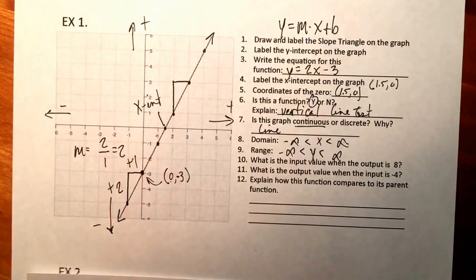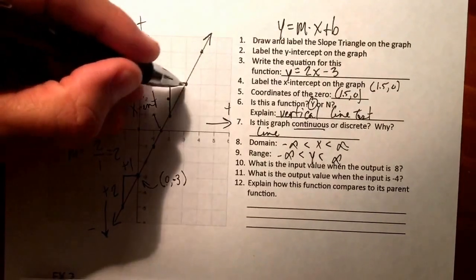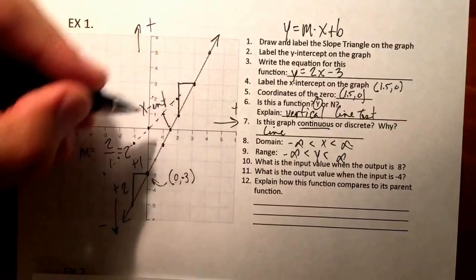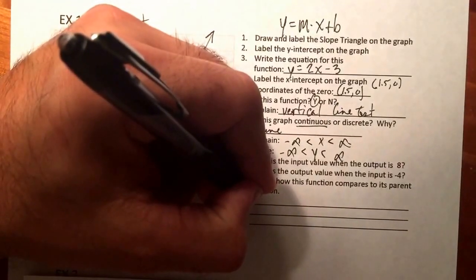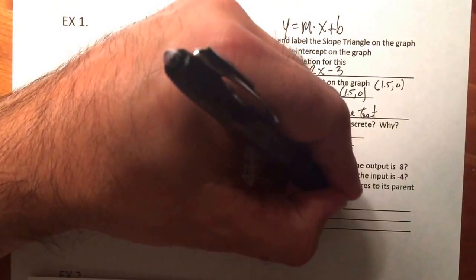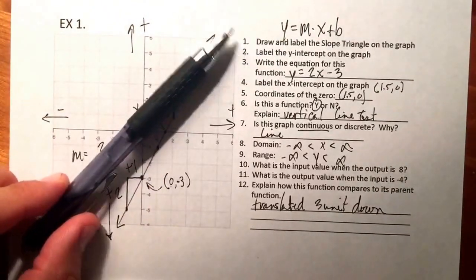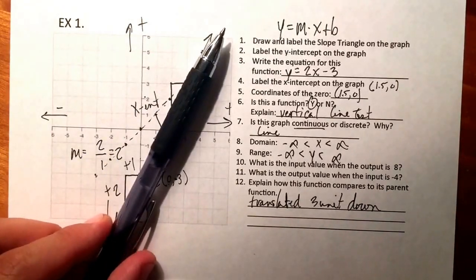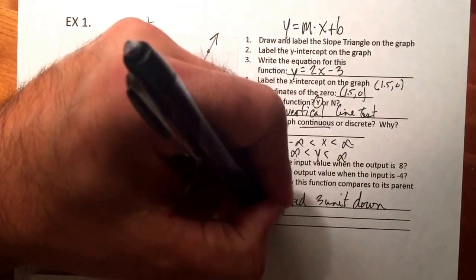And lastly, explain how this function compares to the parent function. The parent function, you remember from your last video, runs through the origin. Whatever I put in is what I get out. So our current equation is translated 3 units down. And is this steeper or less steep than the parent function? This happens to be steeper. The angle is increasing, so therefore it is steeper.